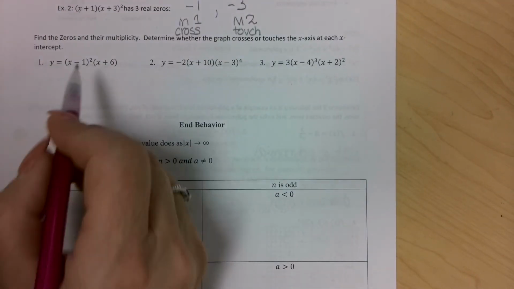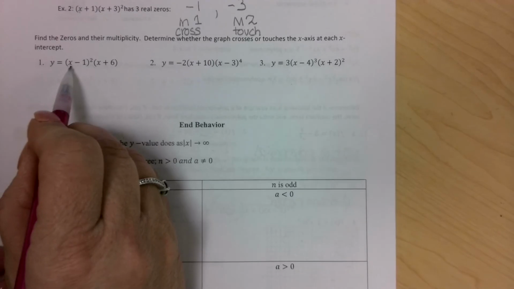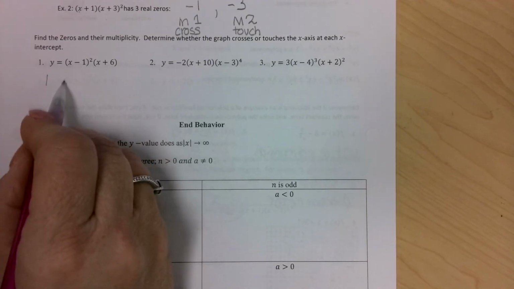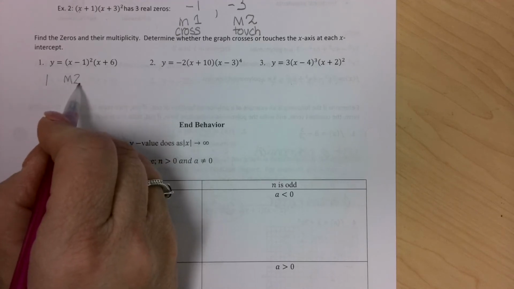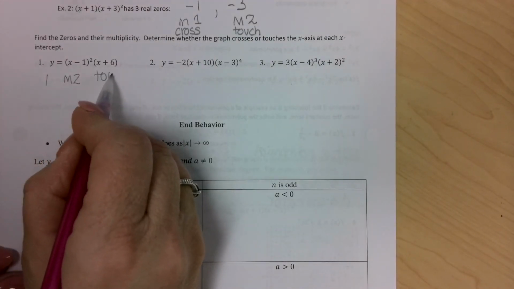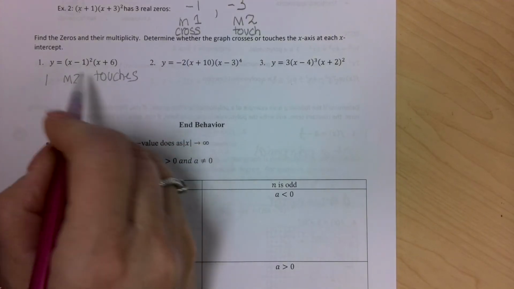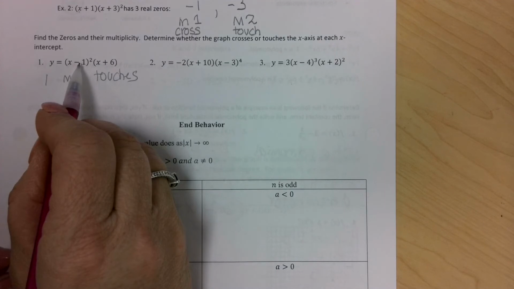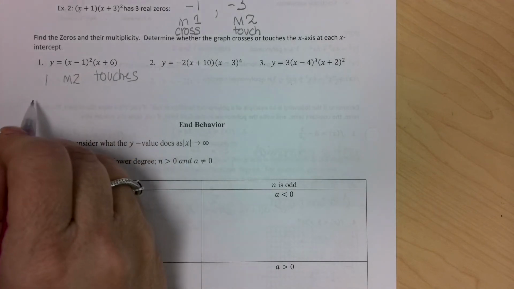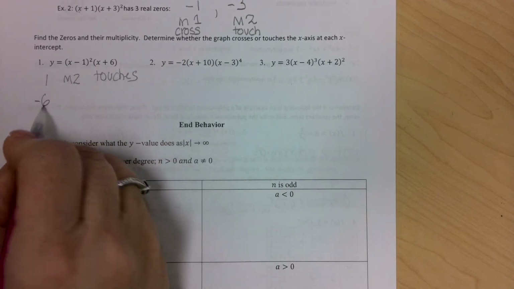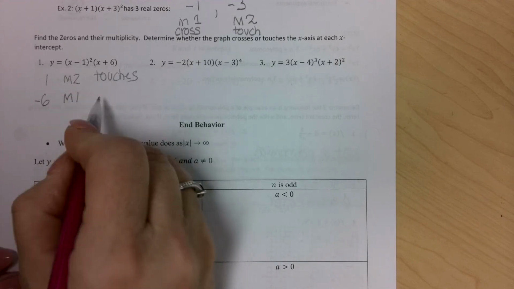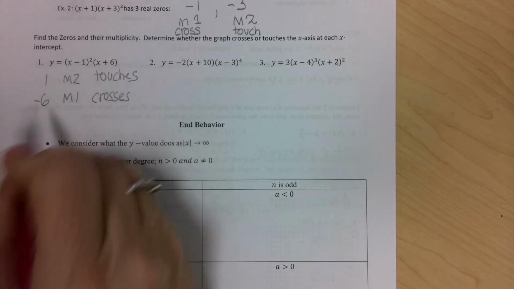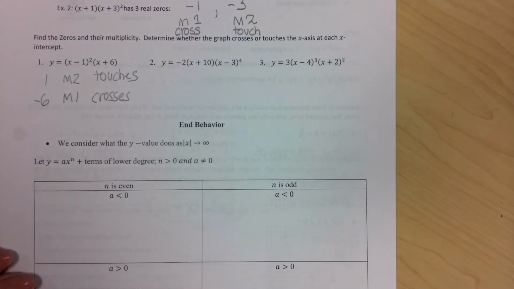So trying number 1, again, there's a zero at 1. It has a multiplicity of 2, which means the graph touches the point (1, 0). Another zero is -6. It has a multiplicity of 1, which means that it crosses through the x-intercept, (-6, 0).